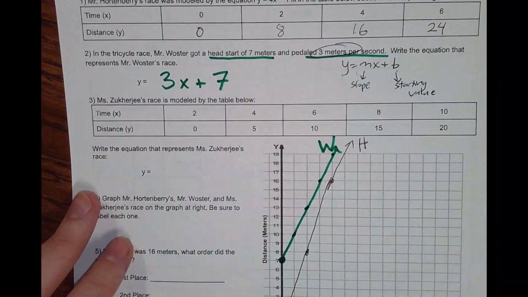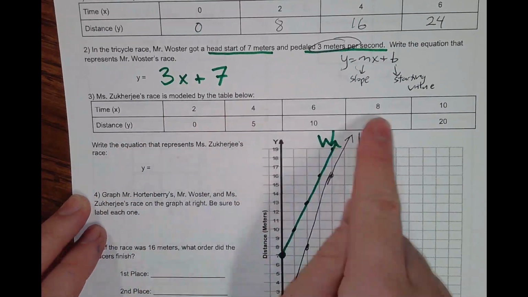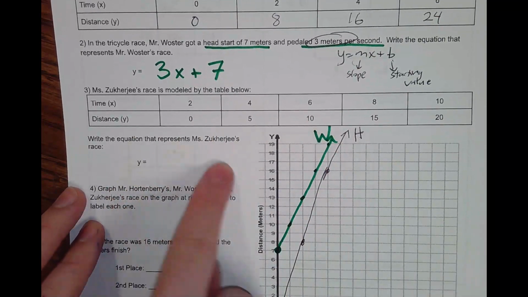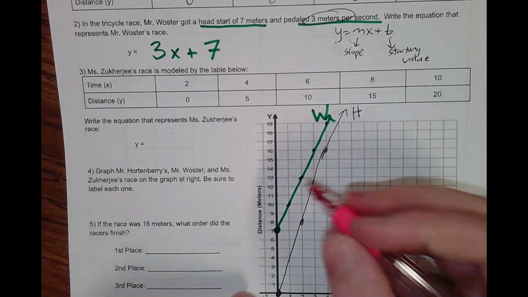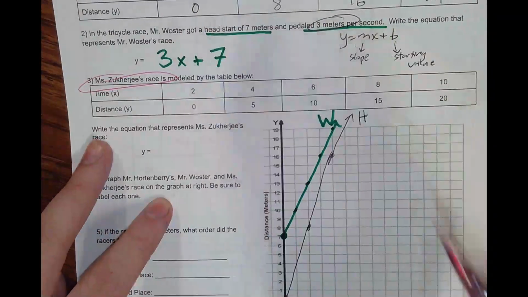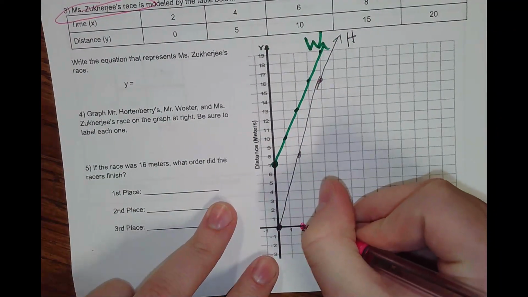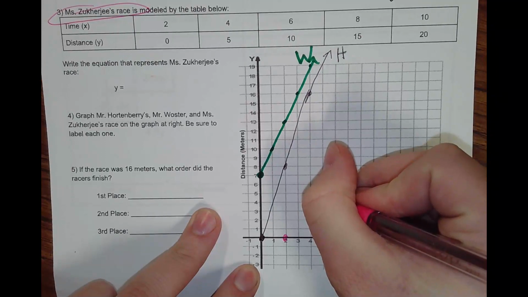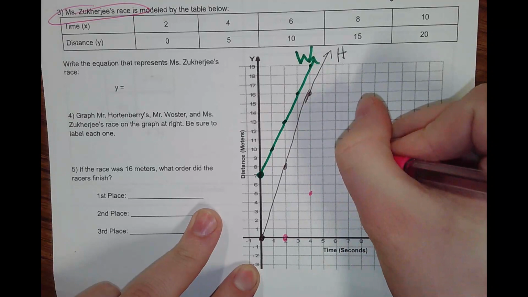Okay, next up is Miss Zuckergy. Miss Zuckergy's race is modeled by this completed table. So with that, I just need to go ahead and graph it, but also come up with the equation. So I guess I'll start with graphing Miss Zuckergy's table. So it says 2, 0, 4, 5, 6, 10.